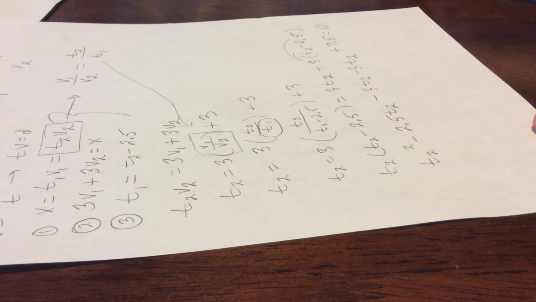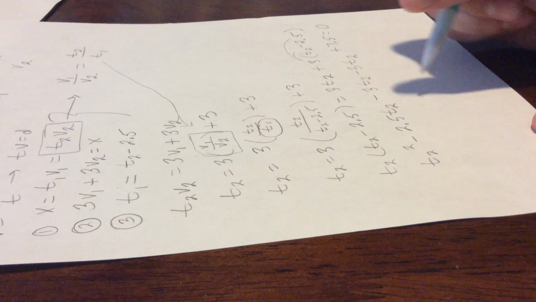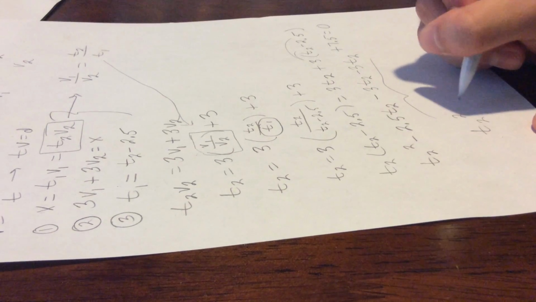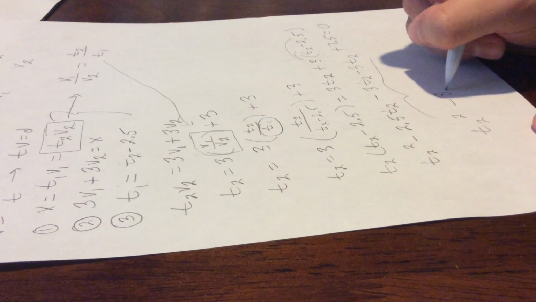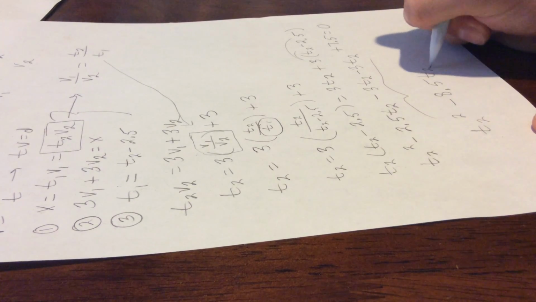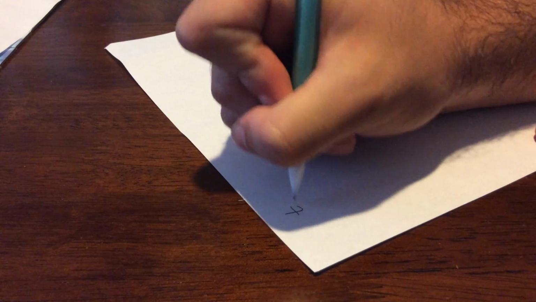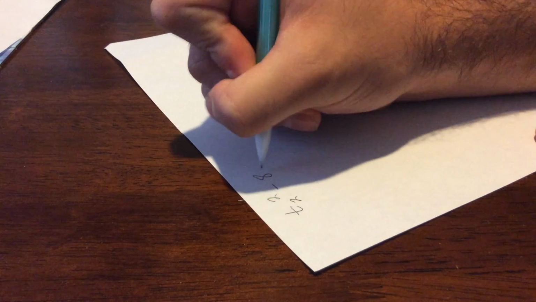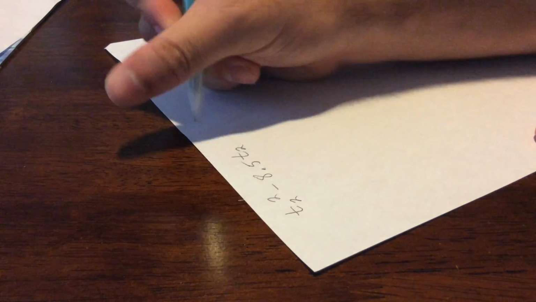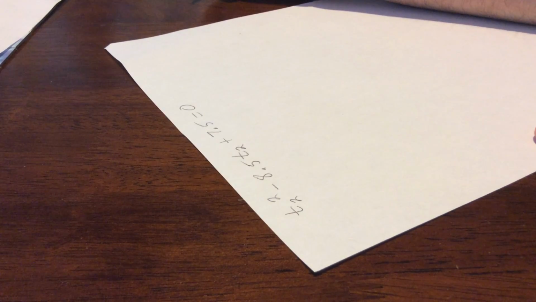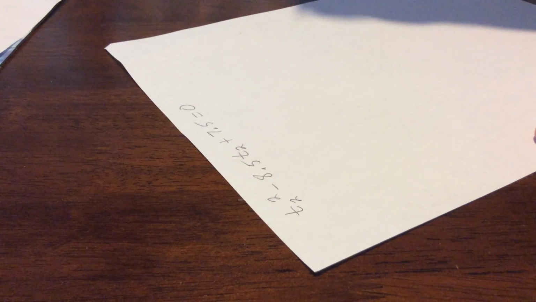And so this is going to become a quadratic that we're going to solve. So I next combined these like terms. So we have T2 squared, and if you combine those like terms, you're going to get negative 8.5 T2 plus 7.5 equals 0. So I'm just going to rewrite the equation over here. So we have T2 squared minus 8.5 T2 plus 7.5 equals 0. And so I'm just going to use the quadratic formula to solve this.